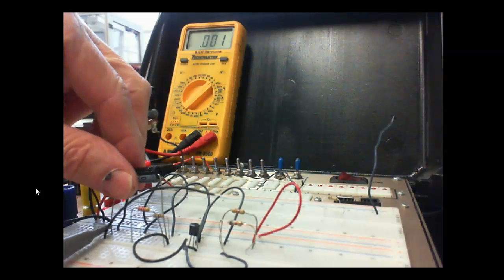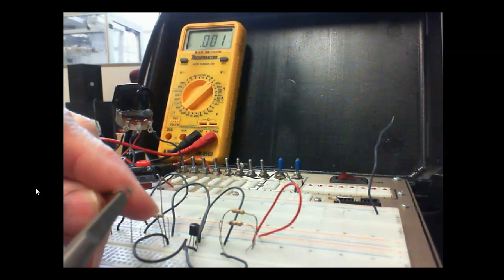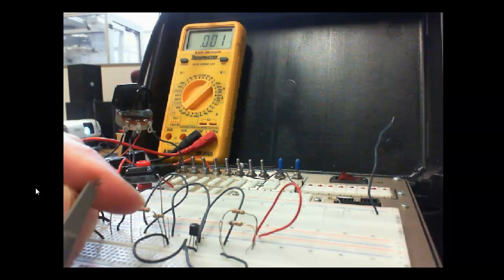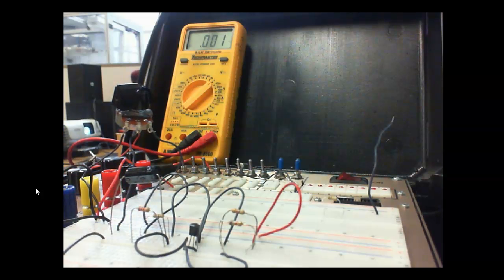Well, when we're playing around with a circuit, we might move it around, but for calculation purposes, we won't. Of course, we're not going to measure IE. We can calculate IE, but we're not going to measure it.